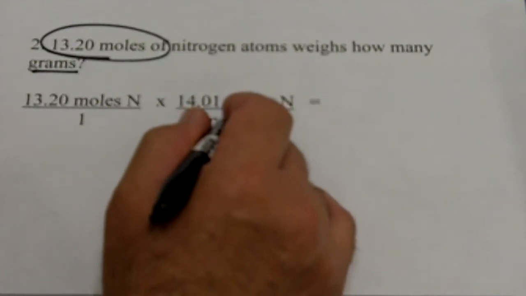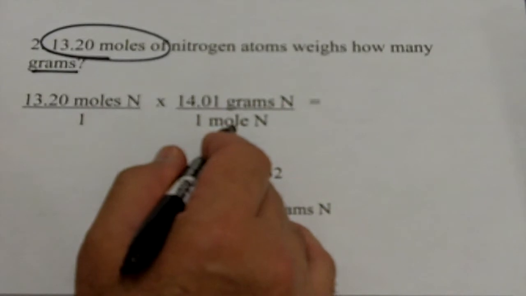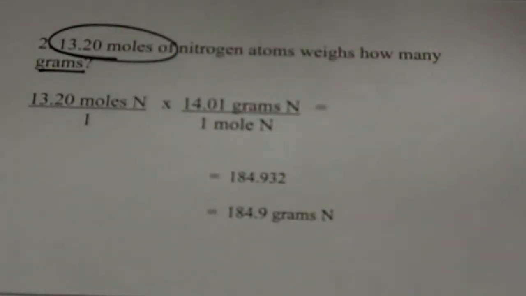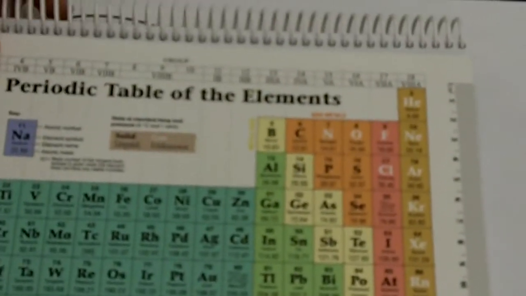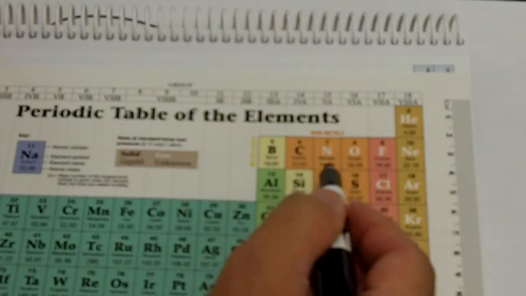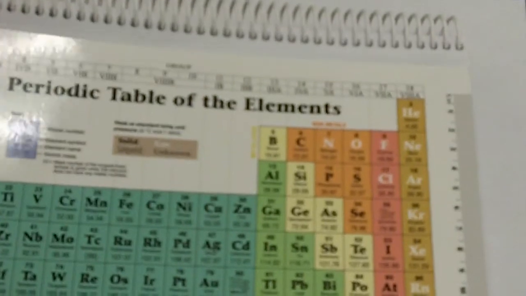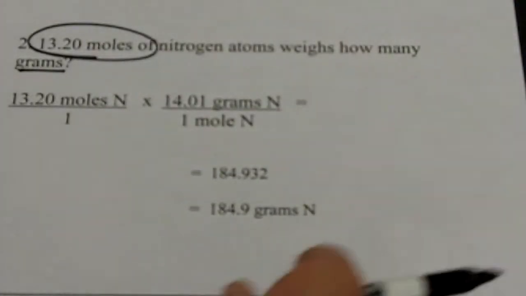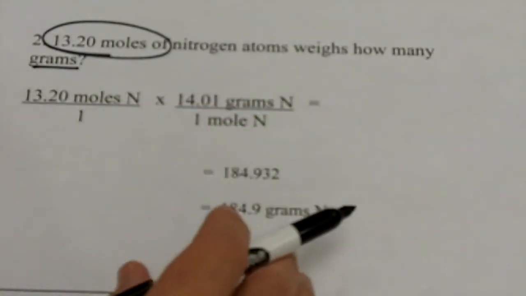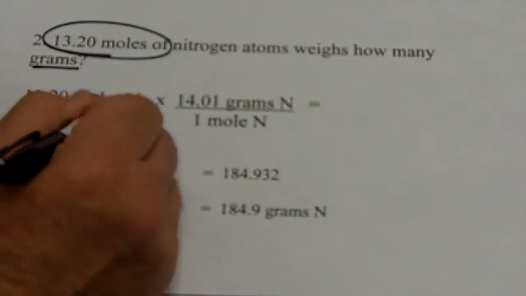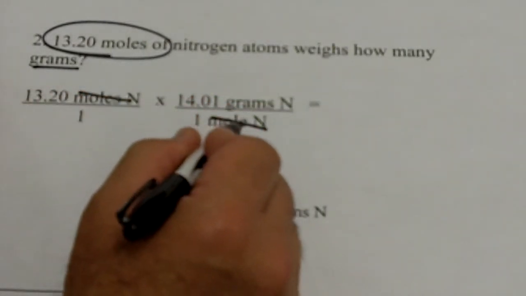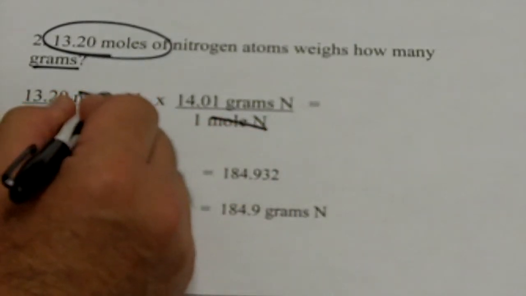Can I determine the number of grams of nitrogen that one mole of nitrogen weighs? Yes, I can. I need the periodic table. That's going to tell me how many grams 1 mole weighs. For nitrogen, it is 14.01 grams. Recall for carbon it was 12.01. One mole of nitrogen is a little heavier, 14.01 grams. So I put that number right there. The next thing I'm going to do is cancel. Moles of nitrogen, moles of nitrogen. That's not by accident, that's by design. I put moles of nitrogen there to cancel with moles of nitrogen here.